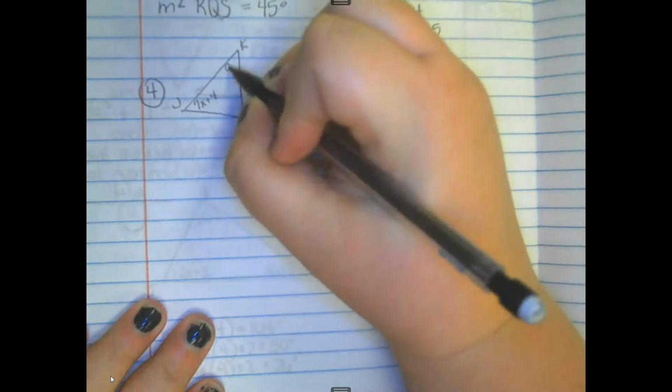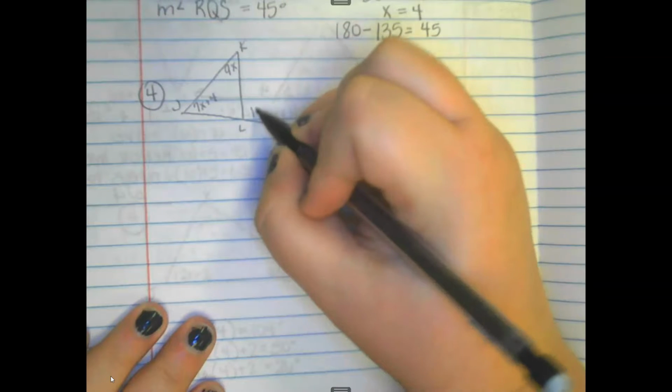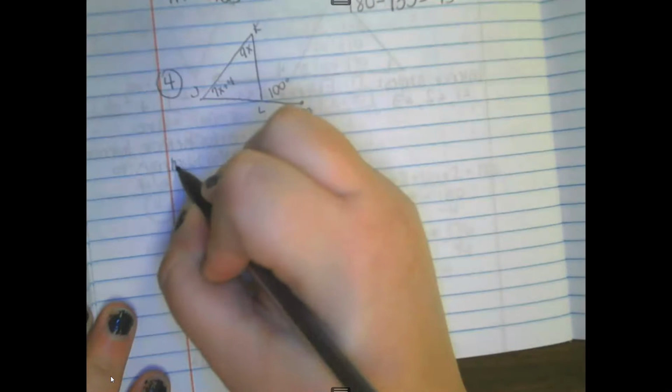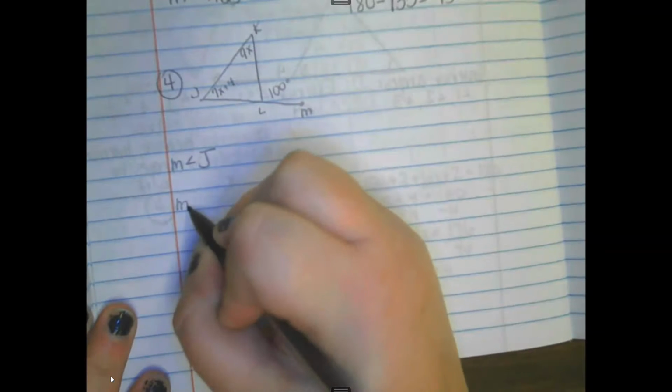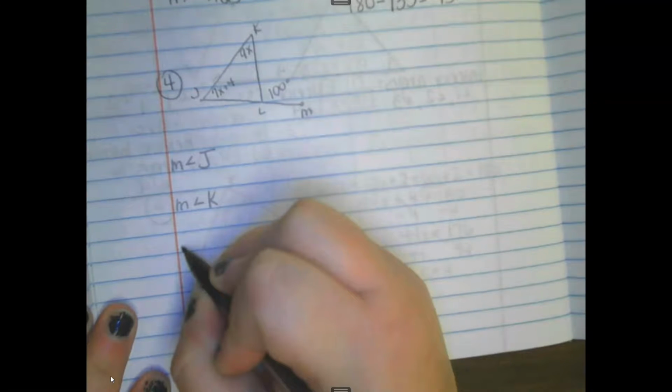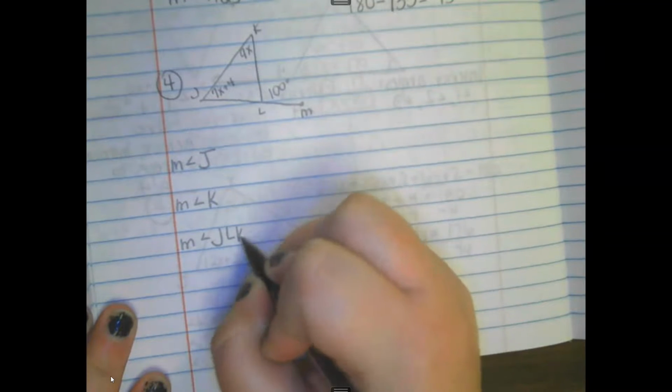Angle K is going to be 9x. And this exterior angle here is going to be 100. And we're going to find the measure of angle J, the measure of angle K, and the measure of angle JLK. I'll give you a minute to get that down if you need to.